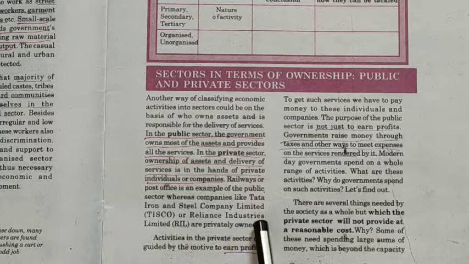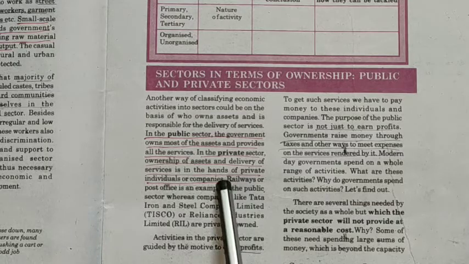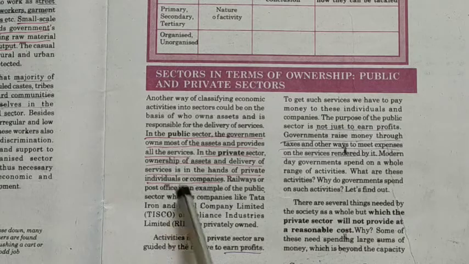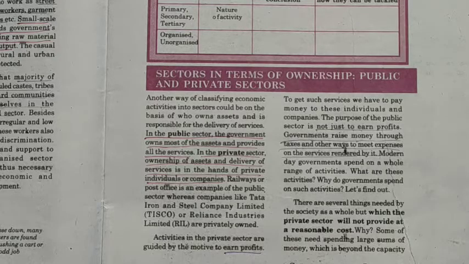These companies are owned by an individual, and the railways and post office, which are also public property, are owned by government. Private sector aims to earn maximum profit, whereas public sector aims at public welfare. It provides basic facilities like education, health, food, and security to the people. Private sector provides consumer goods to the people. They earn by selling the goods, which we have to pay. We people have to pay money to these individuals and companies.